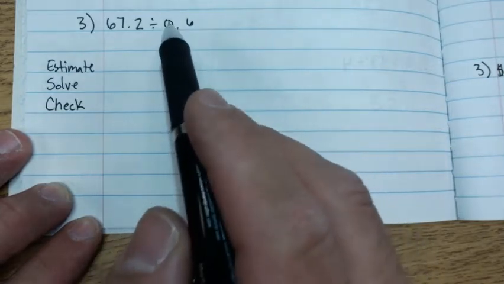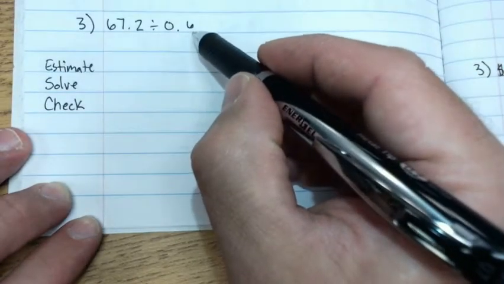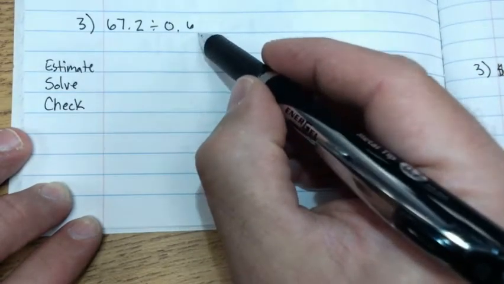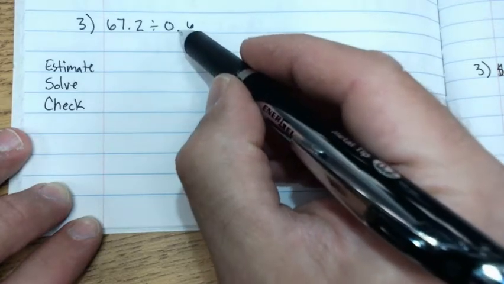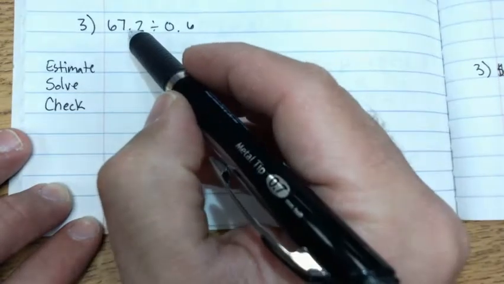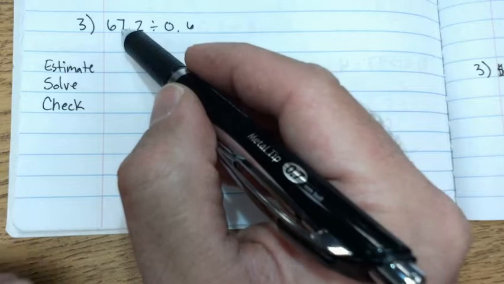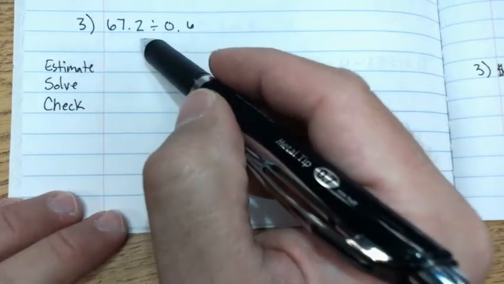Now there's a couple things that we have to remember. When we do this, all we're doing is shifting the decimals over. In a sense, we're going to multiply this number by 10, so that 6/10 becomes 6/1. And when we do that, we also have to multiply the dividend by 10, so that it goes from 67 2/10 to 672.